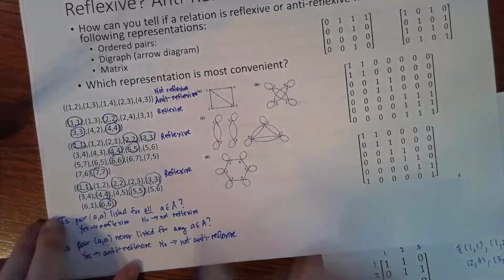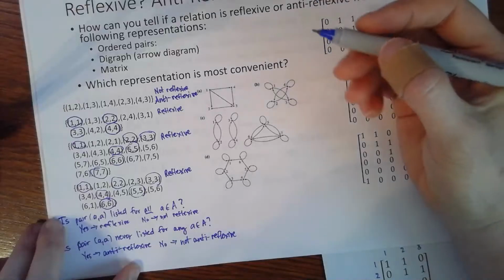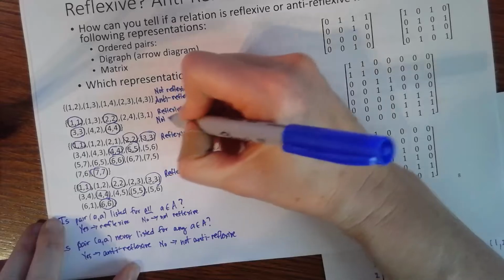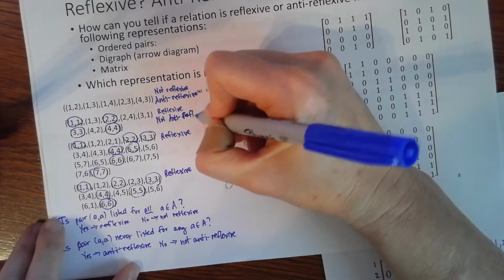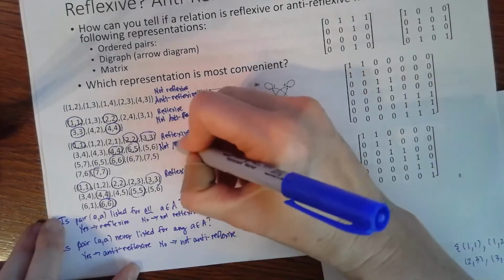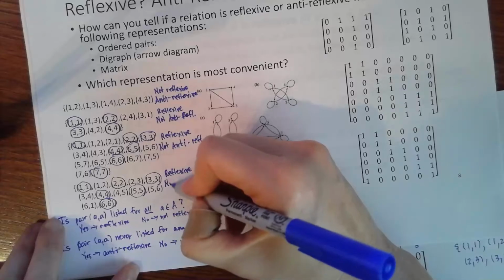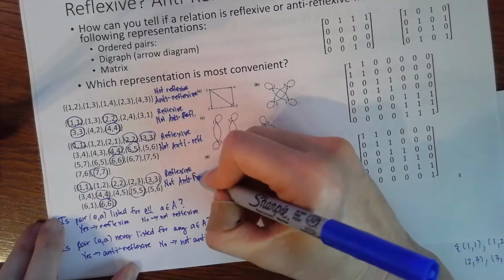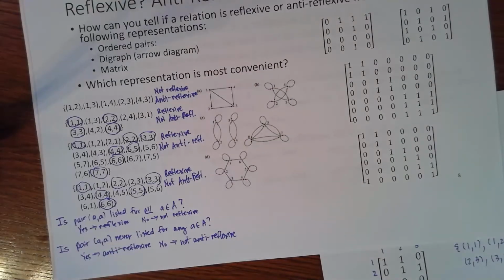Okay, and here, because we had all the pairs, we know it can't be both reflexive and anti-reflexive, so all these are not anti-reflexive. I'm just going to abbreviate because I don't have a lot of room here. All right, so that's looking at the ordered pairs.